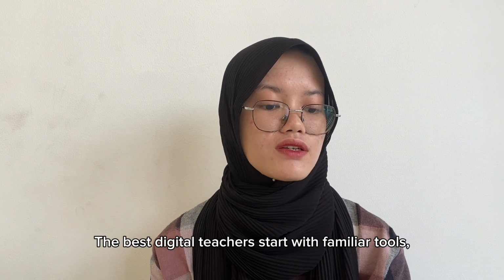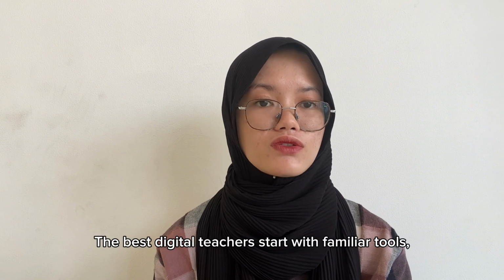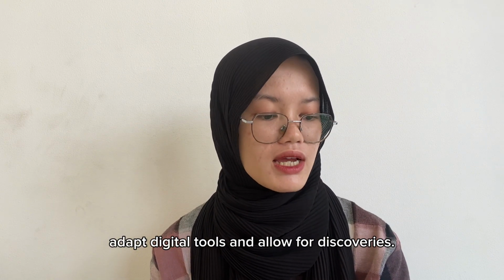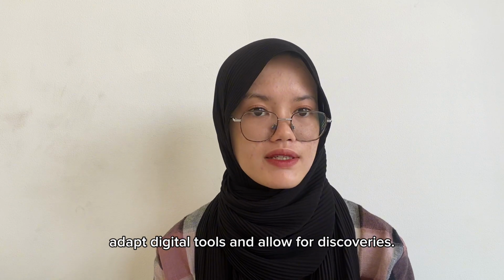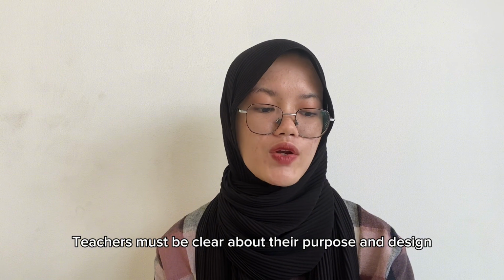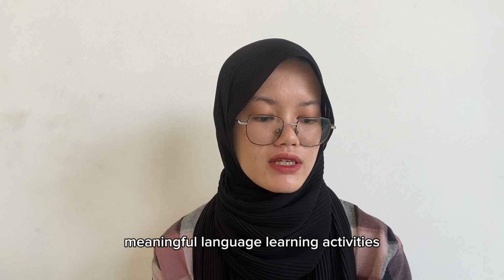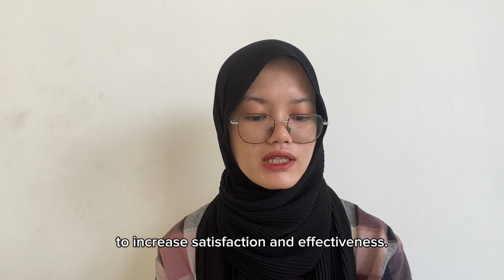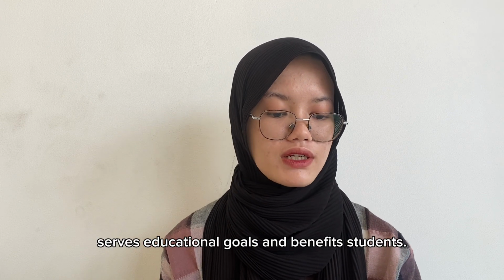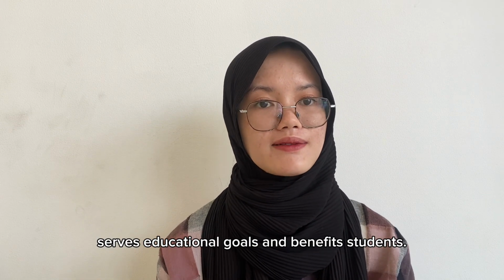The best digital teachers start with familiar tools, gradually incorporate ICT, adapt digital tools, and allow for discoveries. Teachers must be clear about their purpose and design meaningful language learning activities to increase satisfaction and effectiveness. Integrating ICT in the classroom serves educational goals and benefits students.